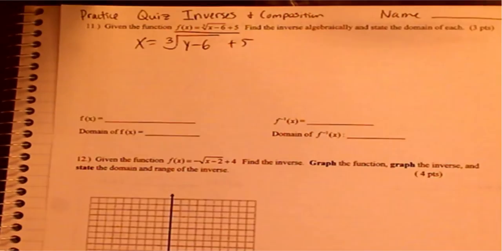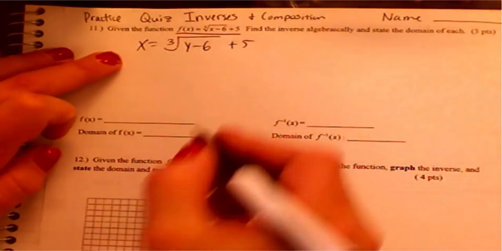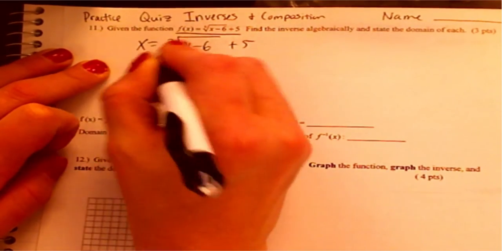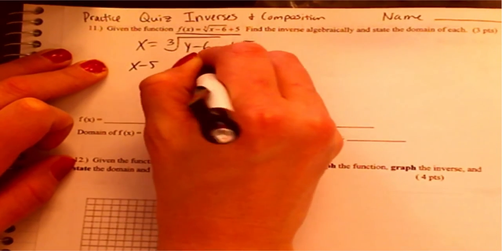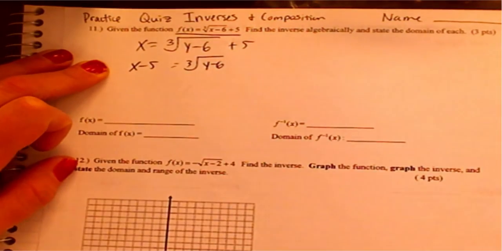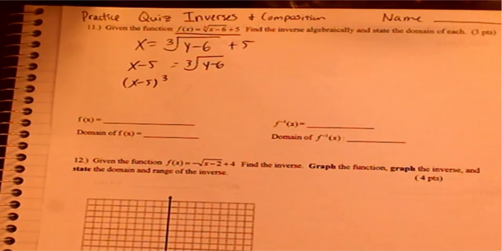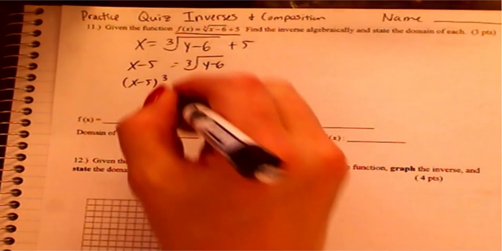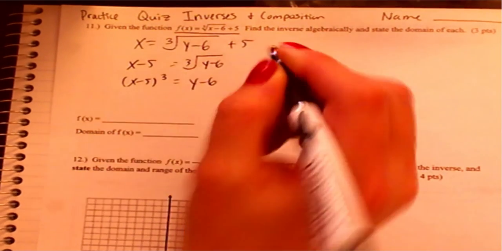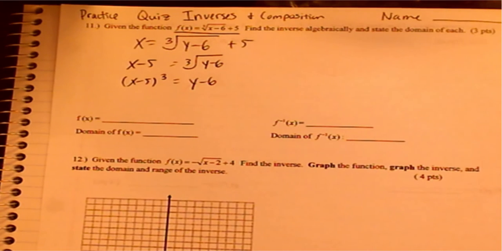Right, here we go. So first thing we're going to do is switch and solve. Okay, cube root, cube. Be careful, guys. Do not do extra simplification steps if they're not necessary. I don't need you to cube that. I need you to find y.